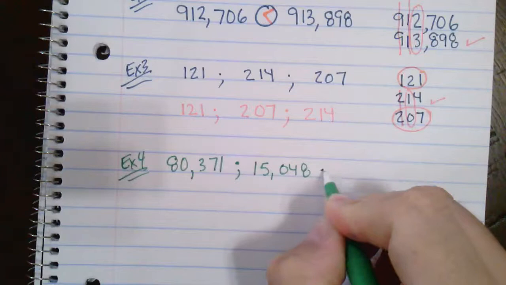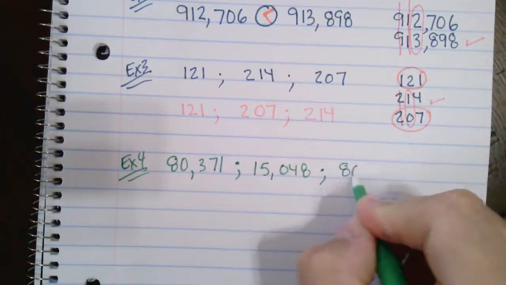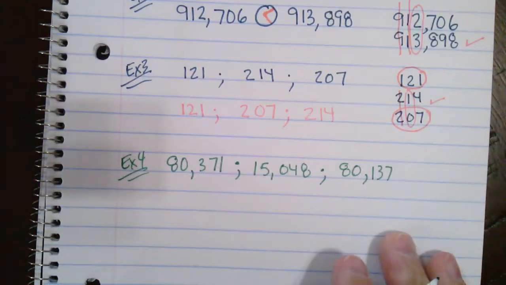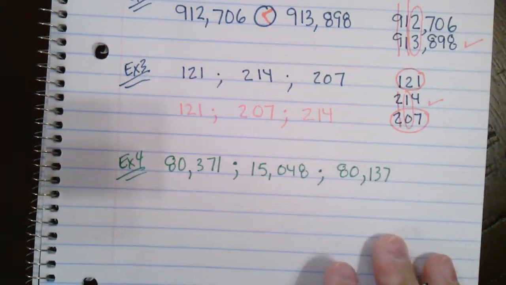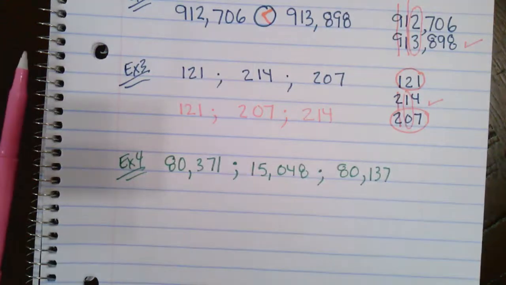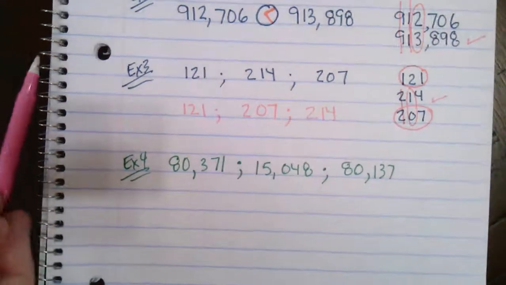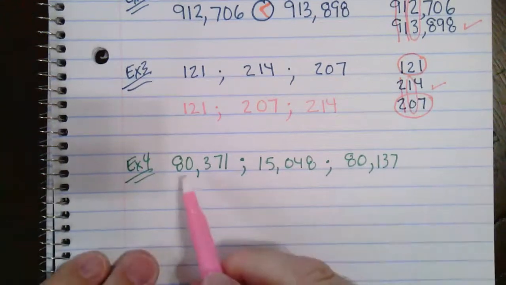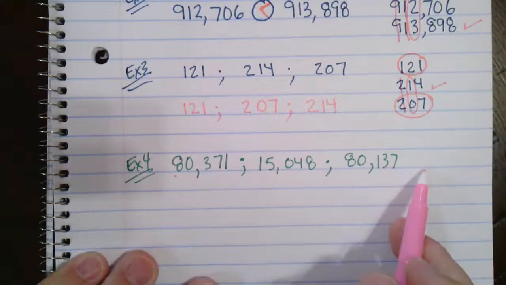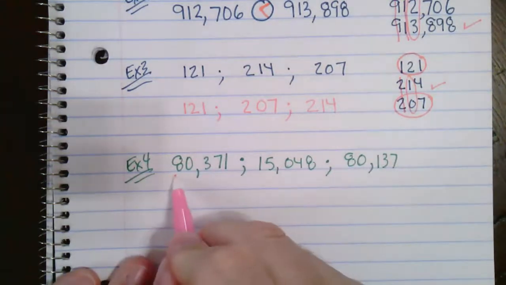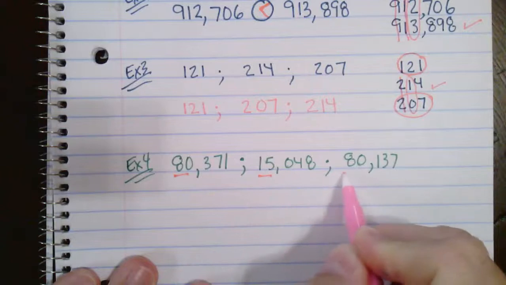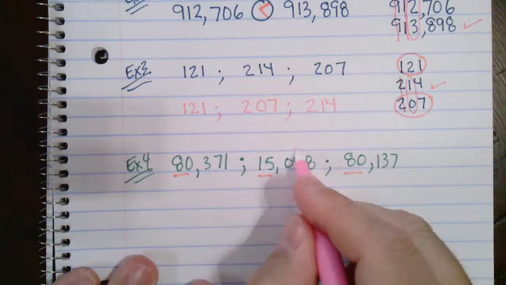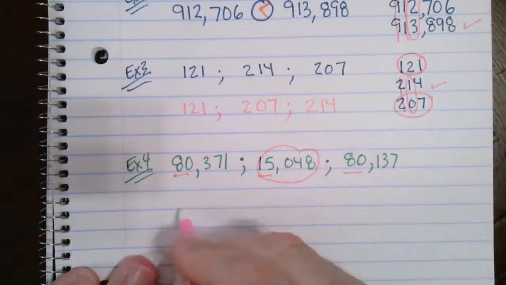15,048 and 80,137. Now one thing you can always do, and if you're really paying attention to your numbers, you should be able to see that sometimes one number definitely stands out. You can pull that. So I notice I have 5 digits in all of these. They're both in the 10,000s. So I have an 80,000, a 15,000, and 80,000. That 15,000 definitely stands way out. So I'm going to get rid of that one first.